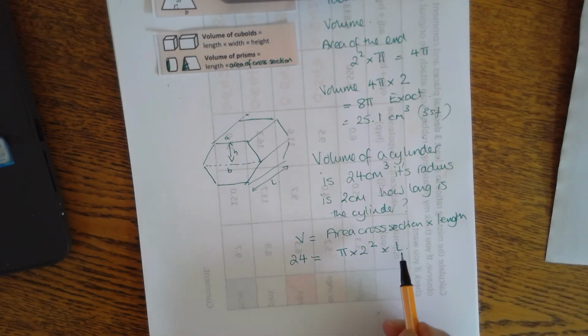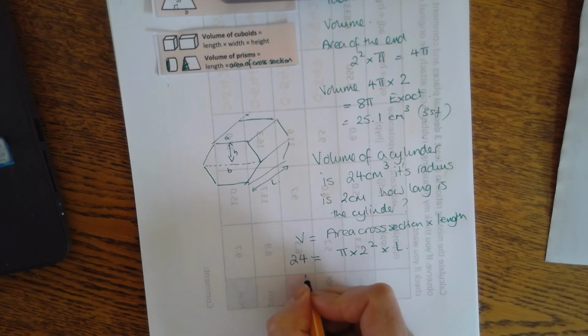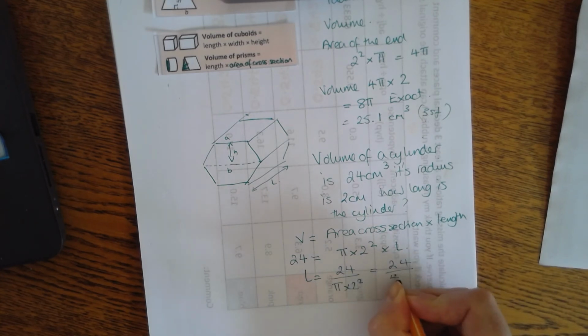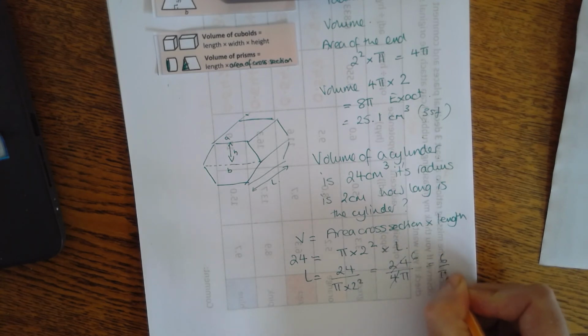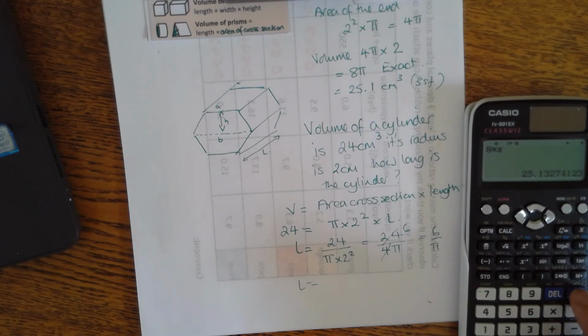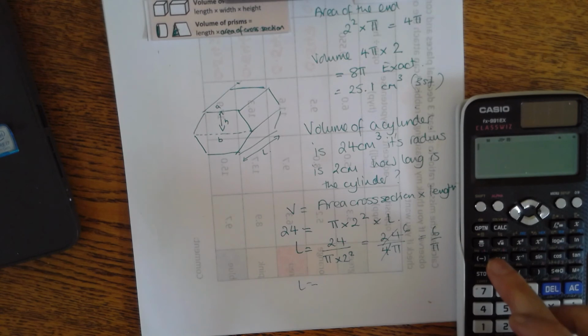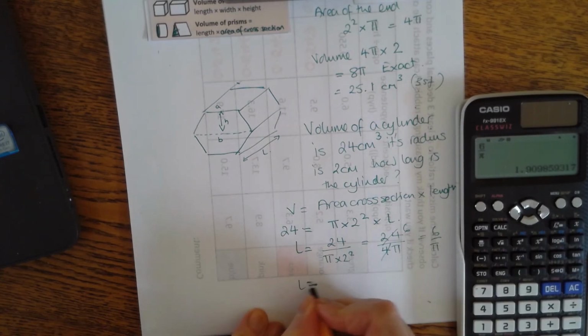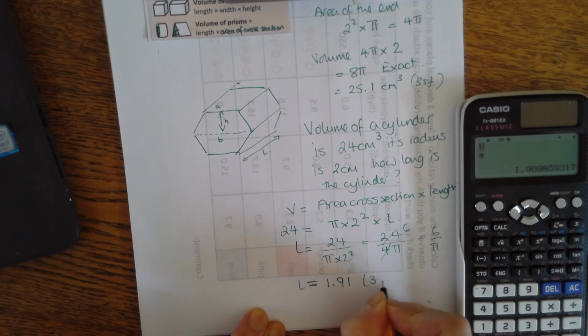Now I need to be able to rearrange this so that the length is the subject of the formula. You can carefully work that out as 4 if you want, or you can leave it like that. If we divide both sides by pi times 2 squared, this will effectively become 1 and the length will be left. So our length is 24 divided by pi times 2 squared, which is 24 divided by 4 pi. 4 goes into 24, that's 6 divided by pi. You'll notice I've done quite a lot of that in my head before I've reached for my calculator, because the less I have to enter into my calculator, the less likely I am to make a mistake, I have found in the past. That gives me my length as 1.91 to 3 sig fig.